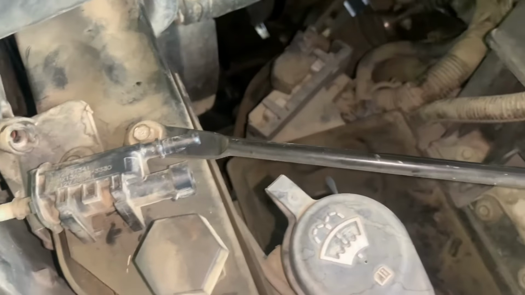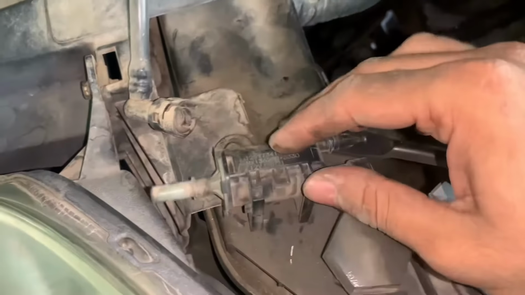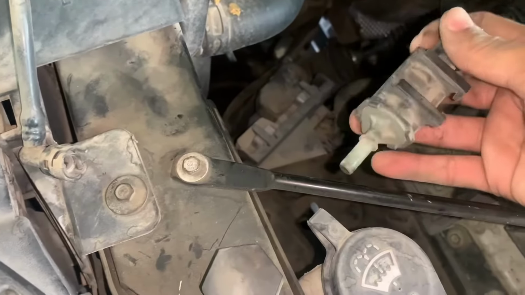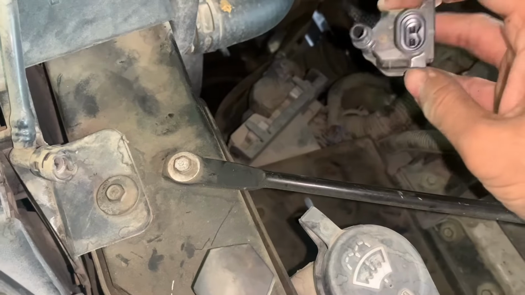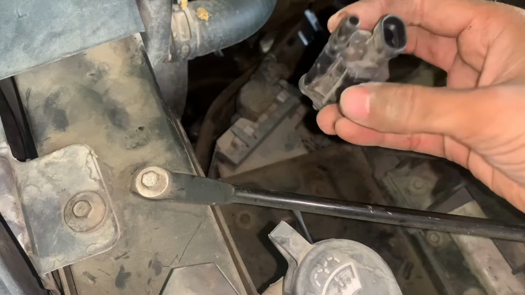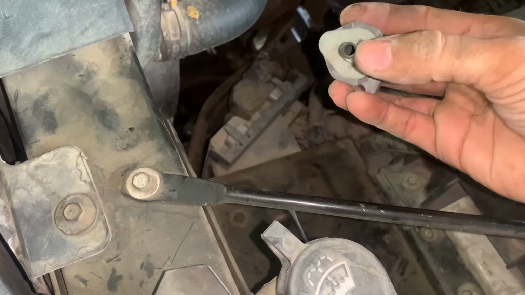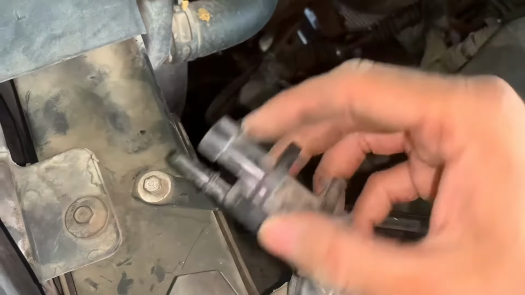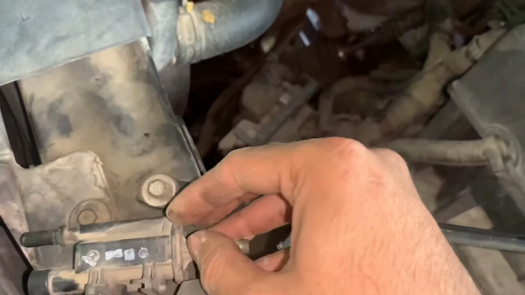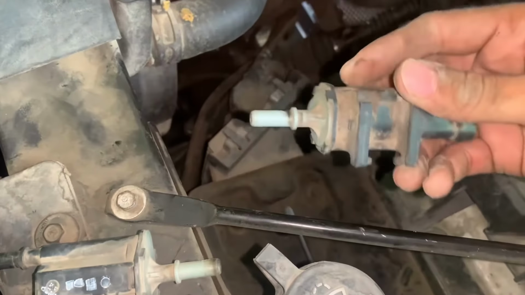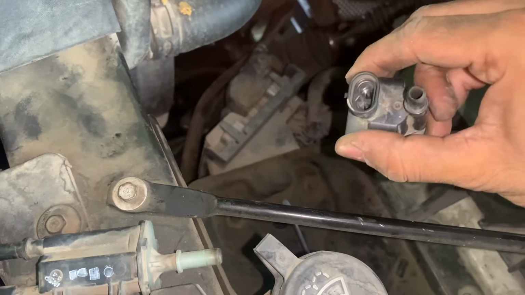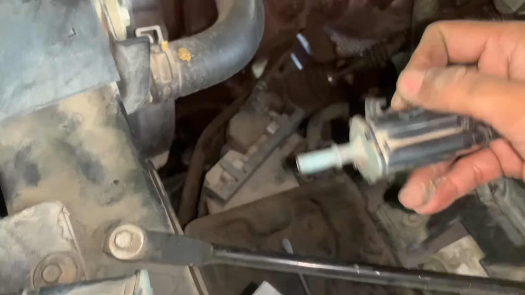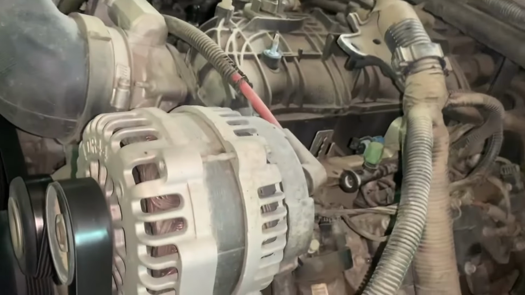This solenoid is supposed to suck in the fuel vapors from the tank, and when it goes bad, it just keeps on drawing the vapors from the tank. To see if it's bad, blow air through one side and see if it's blowing the air from the other side. If it blows air from the other side, it's gone bad and needs to be replaced. I will be replacing this and show you how it goes.